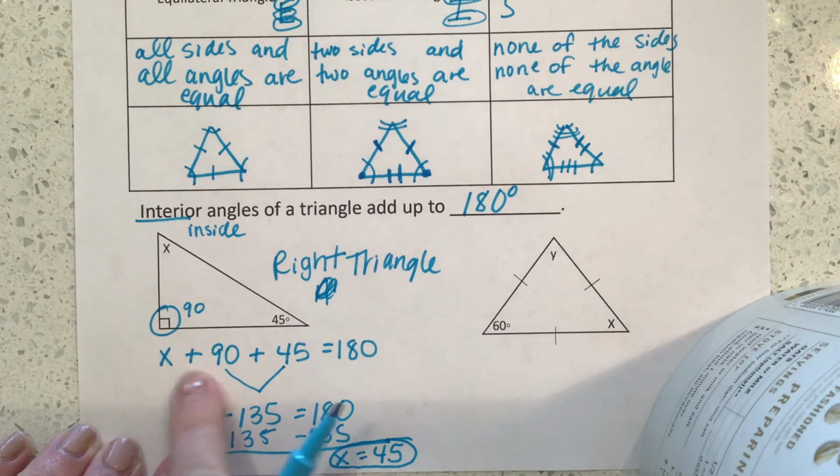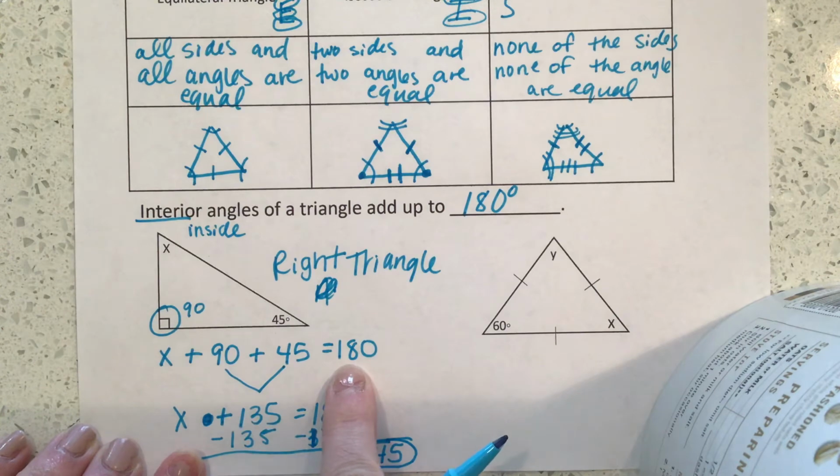So on your assignment, you're going to have to create this equation. So make sure you're paying attention to that.